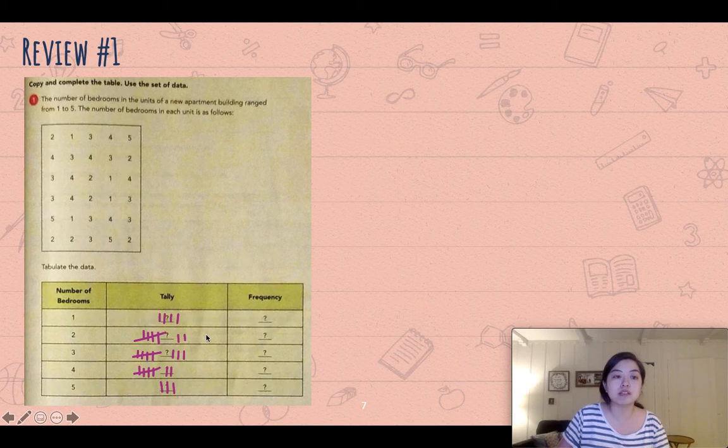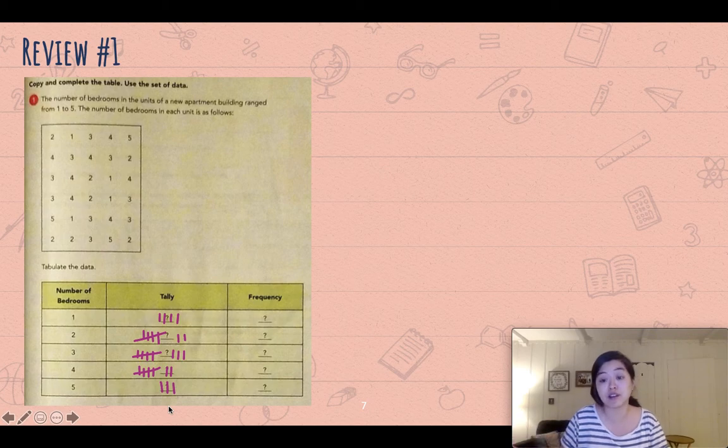Okay. But the thing is, now that I tallied everything, I'm going to double check that I tallied it right, just by seeing if the number of tallies I have here match the pieces of data I have here. So let's see how many pieces of data I have. Let's see, I have 1, 2, 3, 4, 5. 1, 2, 3, 4, 5, 6. Okay, so I have six groups of five, which is 6 times 5, which is 30. So I have 30 pieces of data. So my tally marks should be 30.